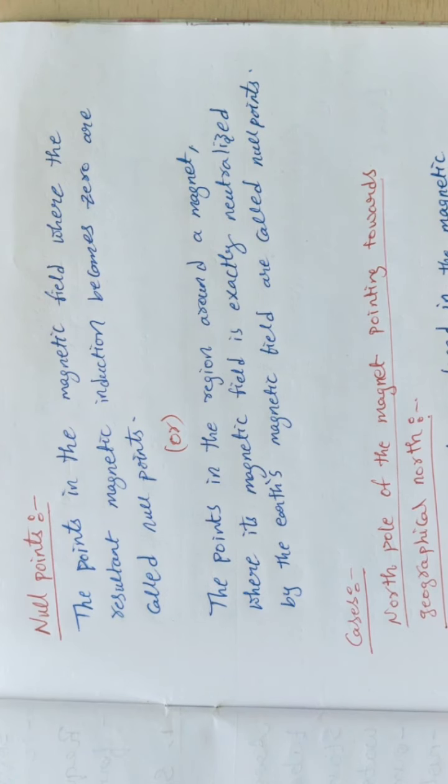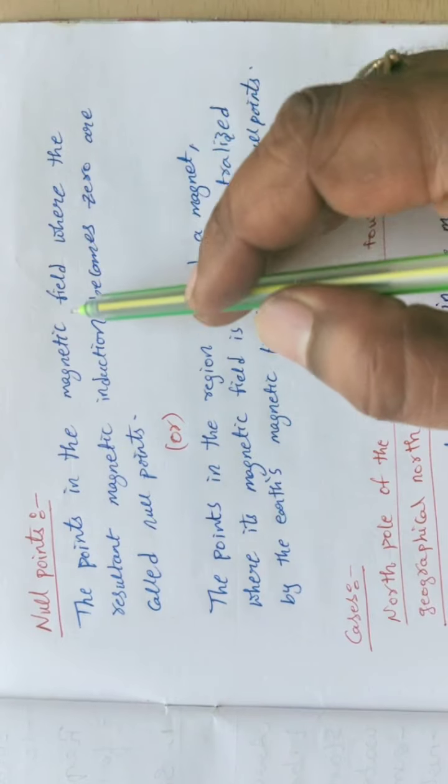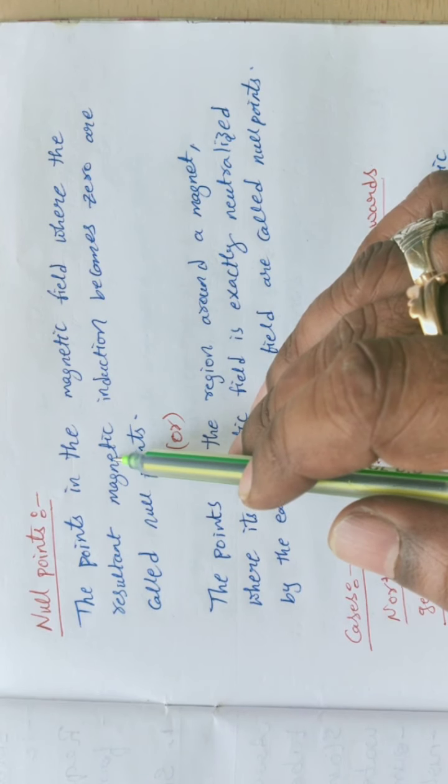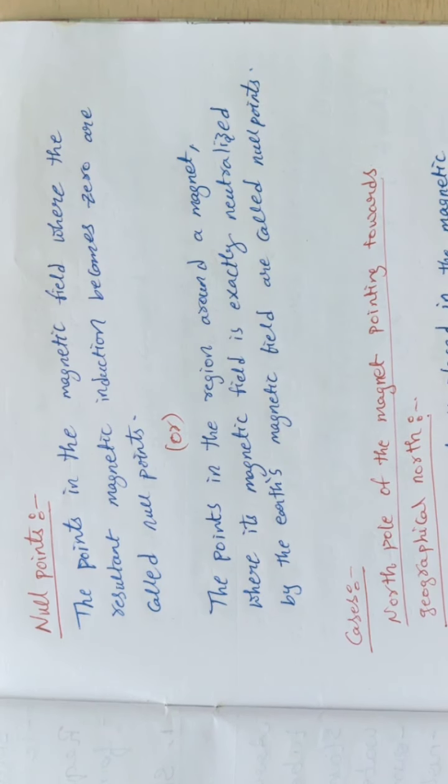See students, here we are observing the statement. The points in the magnetic field where the resultant magnetic induction becomes zero are called null points or neutral points. We may call it like that. For getting an idea about these null points, a few cases we want to discuss here. One by one we will discuss those things. Case 1 we will discuss now.